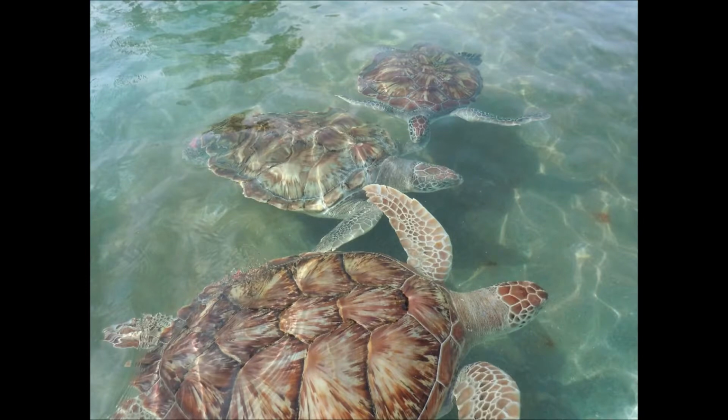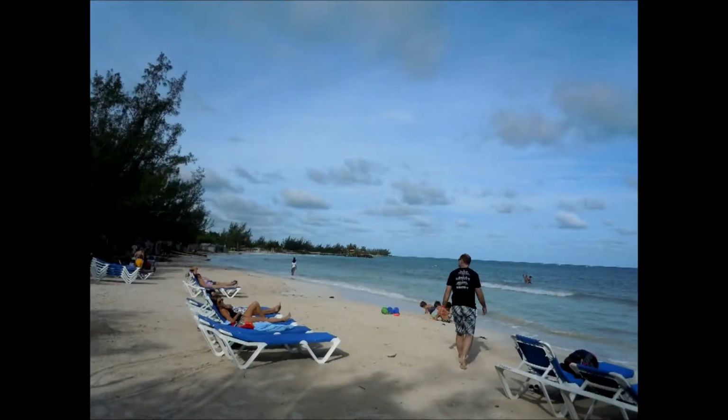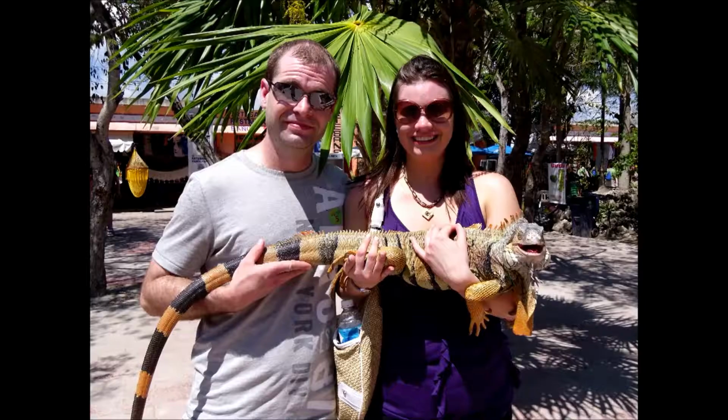This is Grand Cayman again. Sorry, these aren't in any order. This is Jamaica, and all we did there is we went to a beach day, which wasn't my favorite, but I was also pretty sick with a sinus infection or bronchitis.